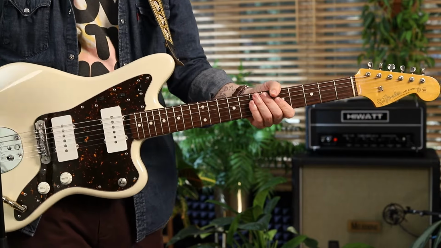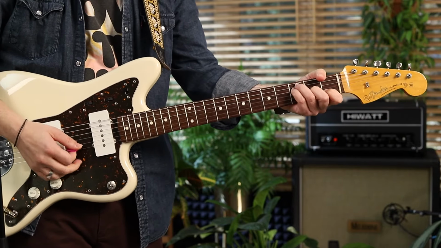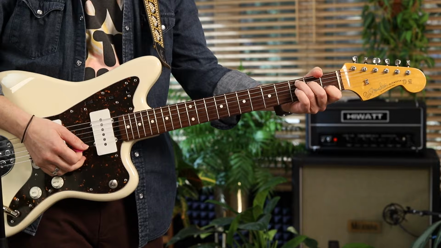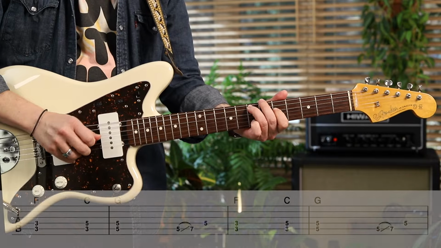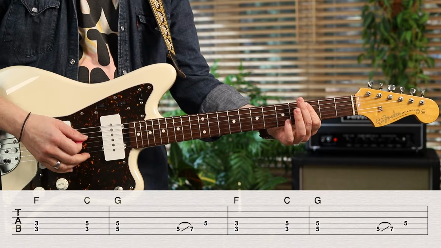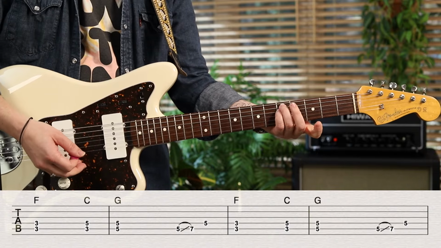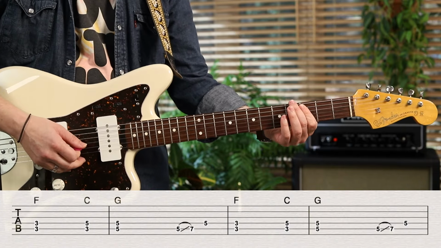But you can watch live clips of them play it. He does tend to play the full chords and then do the slide. So you could do that. I did a simpler thing where I just played, there's my F, there's my G. Kind of like that.